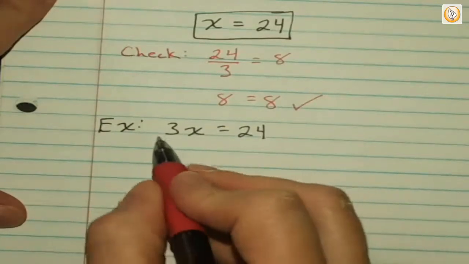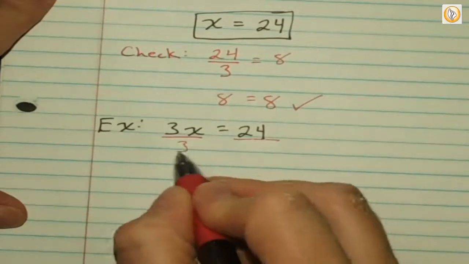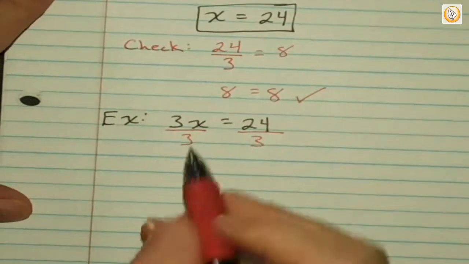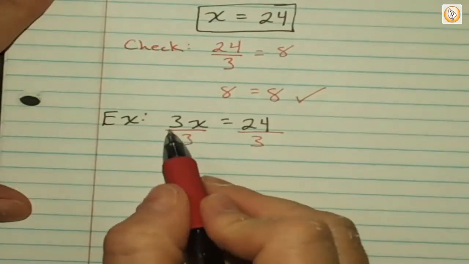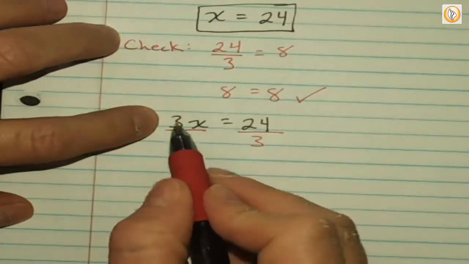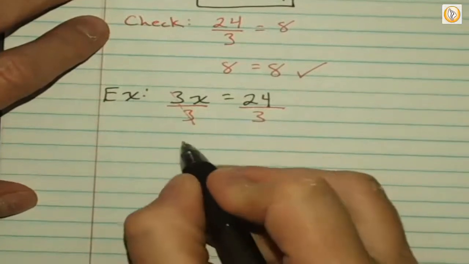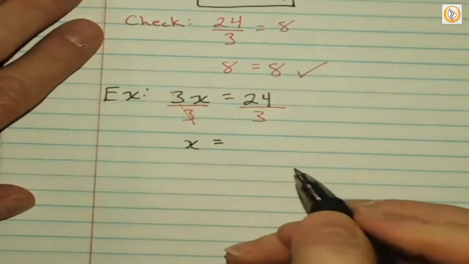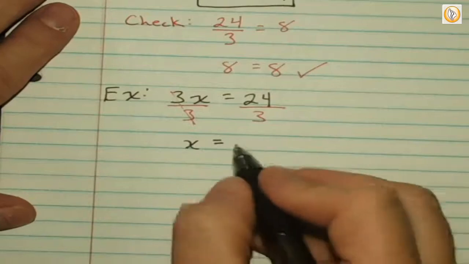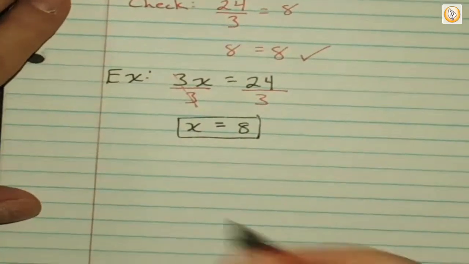Divide both sides by what? 3. To be able to get rid of that 3, because we don't want to get rid of the 3 and x, just the 3, we're going to divide both sides. So then that cancels out. X equals what? 8.